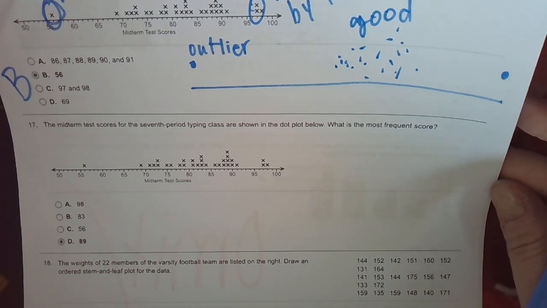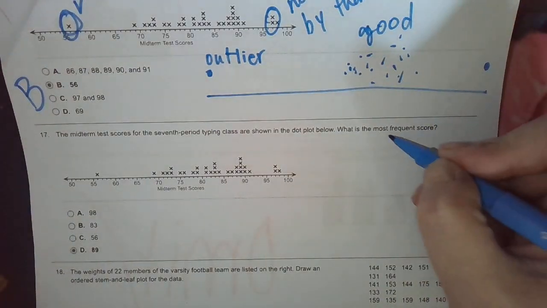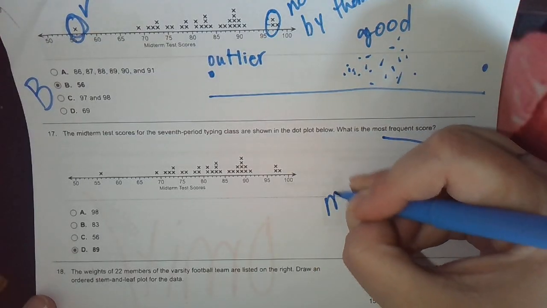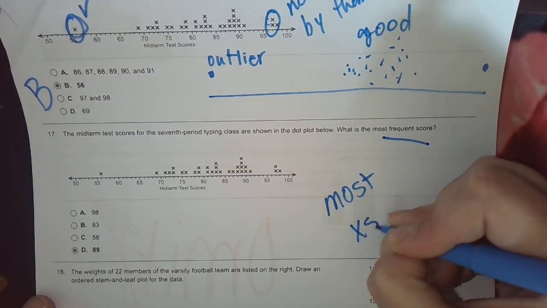Okay, let's look at 17. It says the midterm test scores. What is the most frequent? That means the most X's or the most dots.